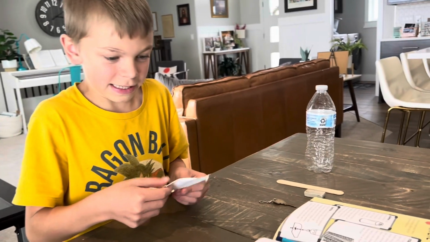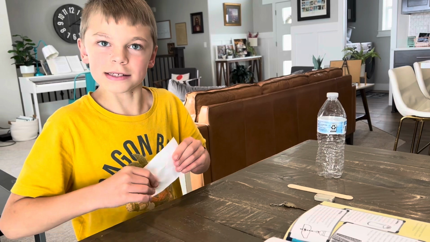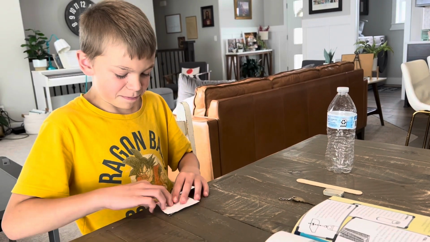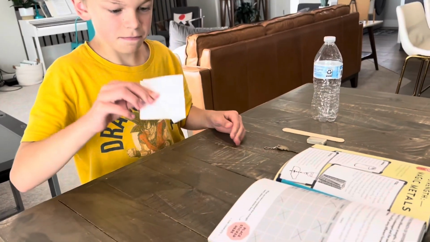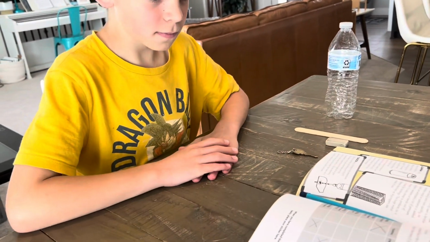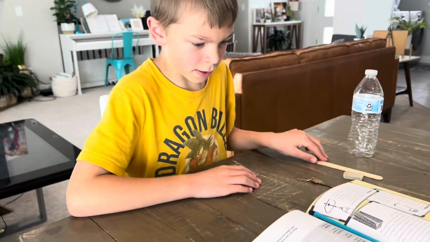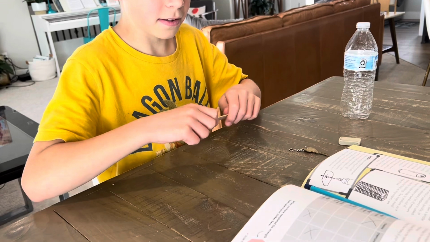And can I snap it? I don't think I can snap it. Okay. Let's see if I can bend it. Okay, so your hypothesis were correct about the paper. It has different strengths and weaknesses, right? Okay. You definitely couldn't stretch it though. Mm-hmm.